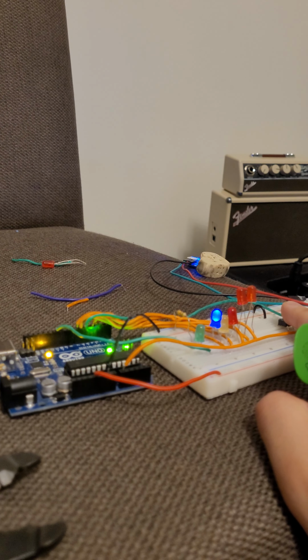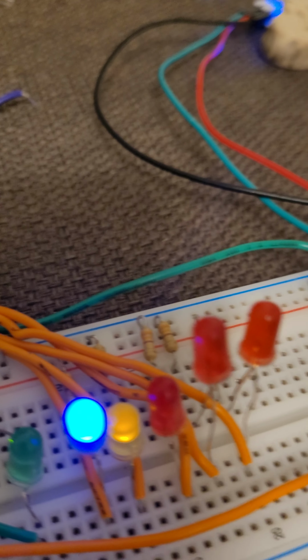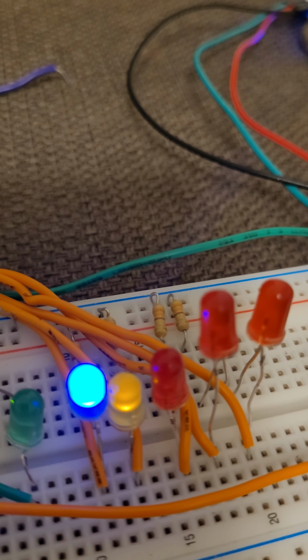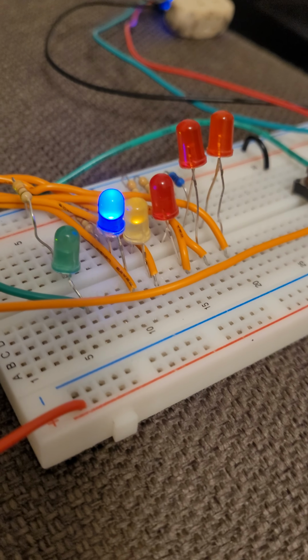And now if I want to change what string I'm tuning, so blue, the first LED there, is for the E string. So now you'll see 2 LEDs are on, and this time the yellow one is the furthest along the sequence, which helps to note that it's the A string being tuned now.